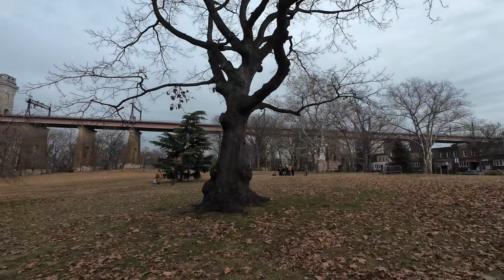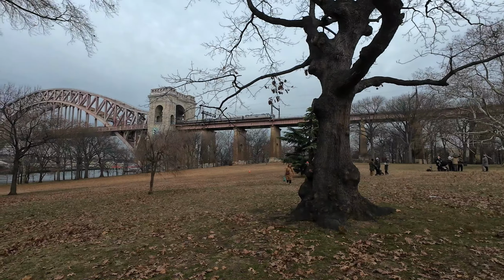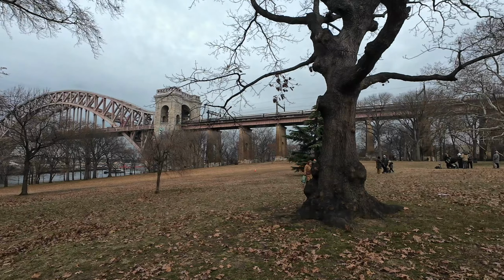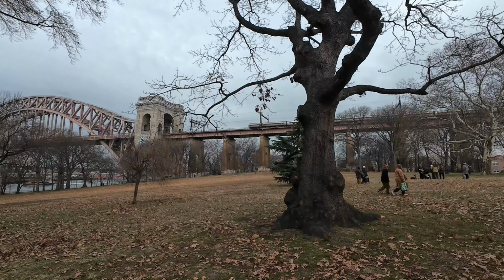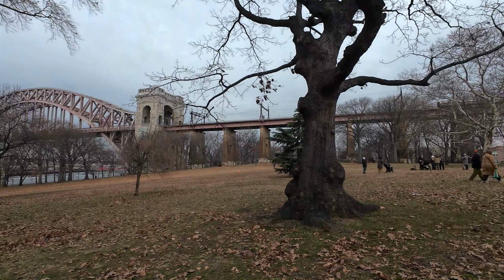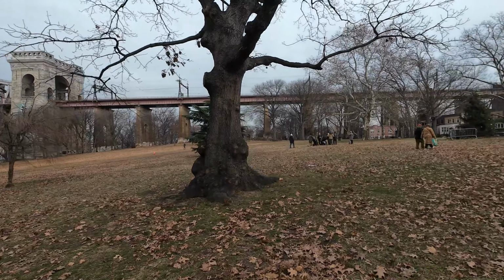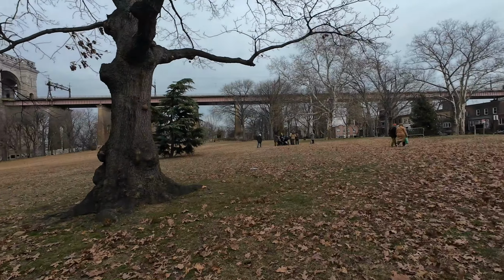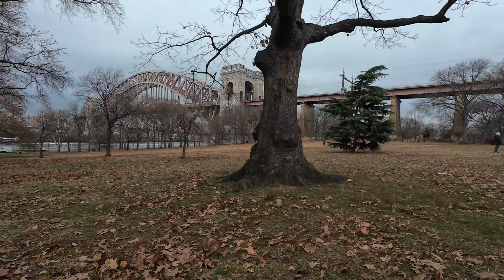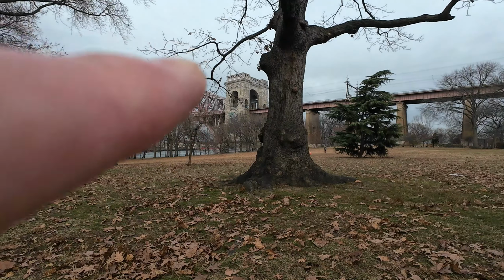This is the tree here, and see these branches just coming across. I can't even really get down low because it still doesn't clear the bridge in the background. I wouldn't be too bothered about this tree here, but see something like that, but this branch here coming down.